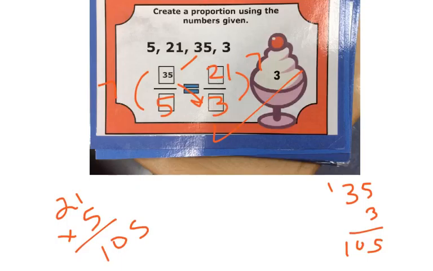I want you to notice that in the first proportion, it is improper. The second proportion also must be improper. Again, we're looking at relationships within those numbers.